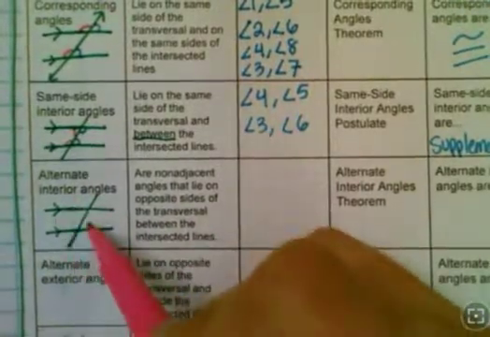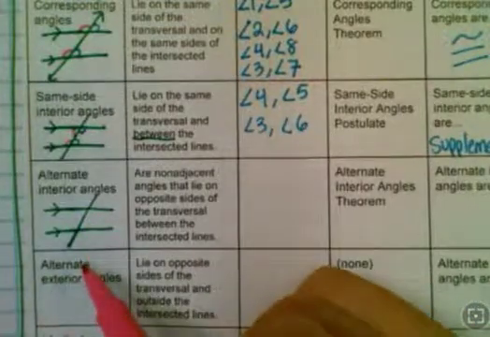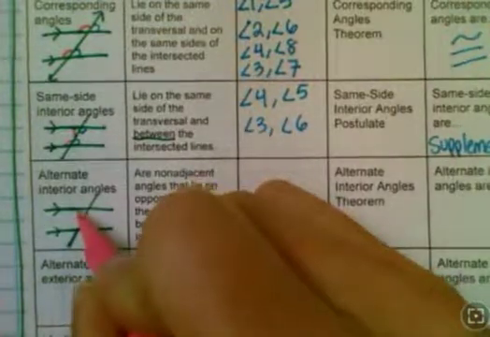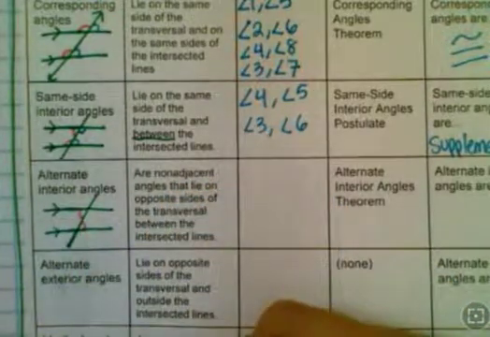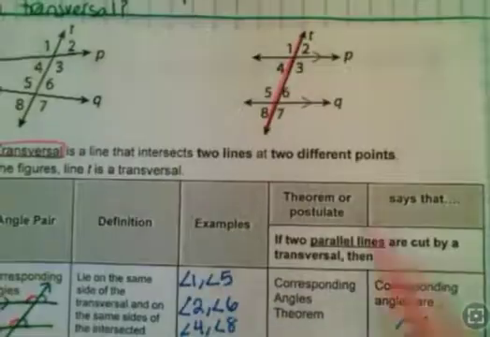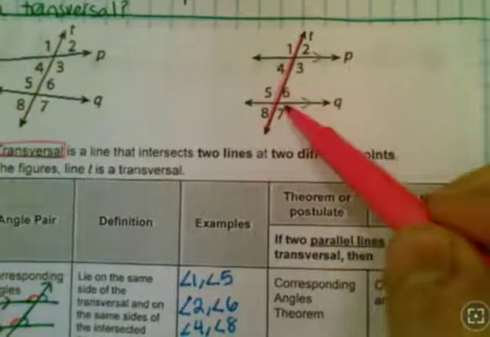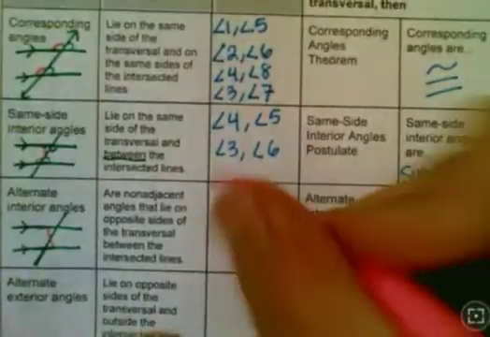Opposite sides of the transversal. So one will be to the left and one will be to the right between the intersected lines. So one on the left, one on the right, on opposite sides of the transversal. Those are alternate interior angles. So looking up at our diagram again, we've got 4 and 6 are alternate interior, 5 and 3 are alternate interior. So let's go ahead and write that down.